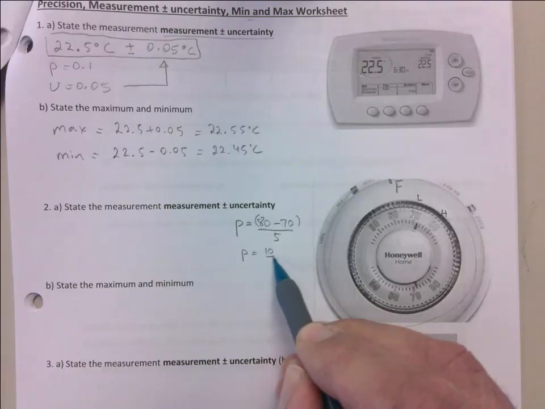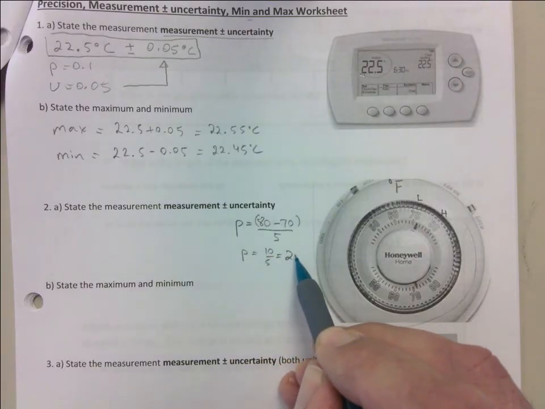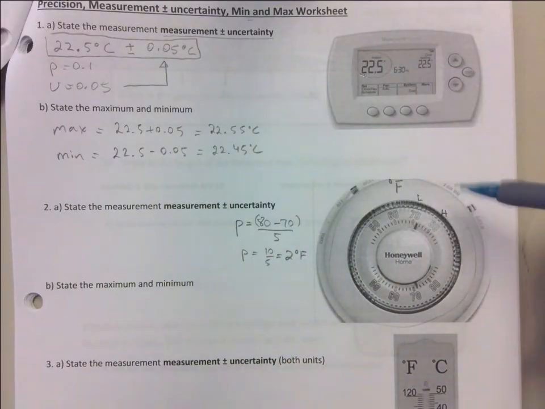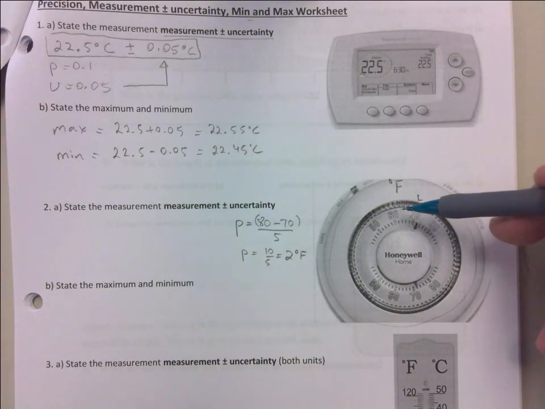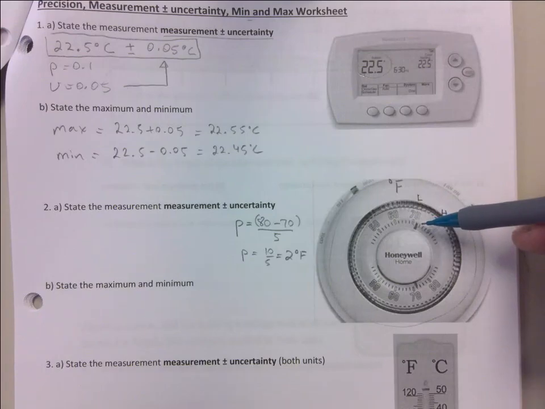So that'll be 10 over 5. So that's 2 degrees Fahrenheit. So every marking represents an increase or a decrease of 2 degrees Fahrenheit. Does that make sense? Why I did that? Christian, you're not so sure. Ask. It's 10. If the only markings had been right where the numbers are, then it's 10.